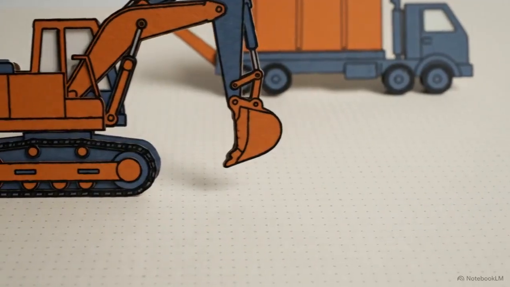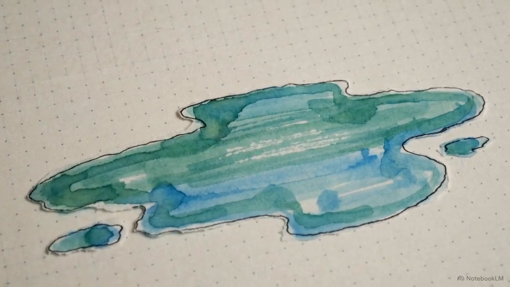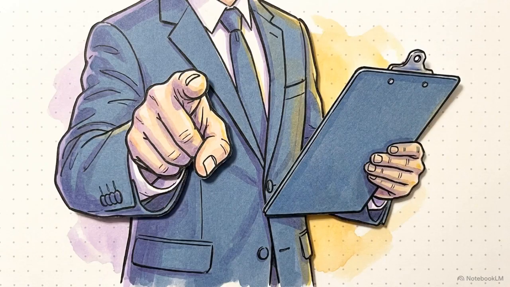A maintenance technician walks across the factory floor for a routine inspection. They step onto an unexpected puddle of machine fluid, slip, and fall. The immediate reaction from management is usually swift and highly predictable.